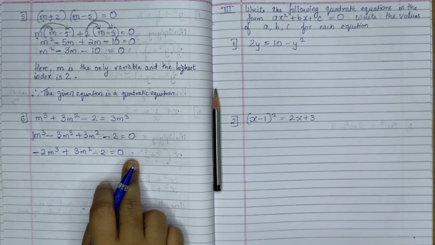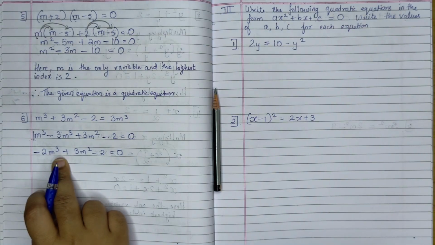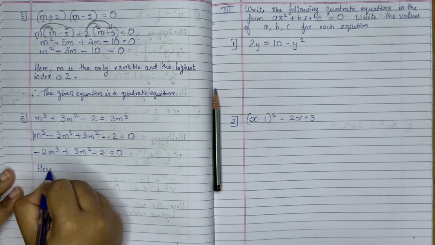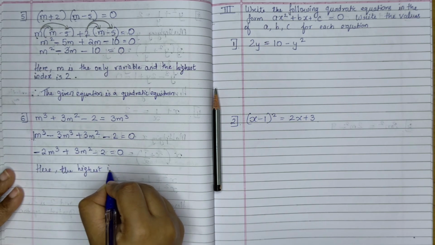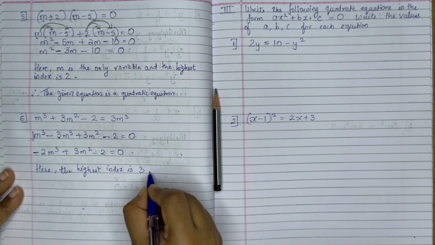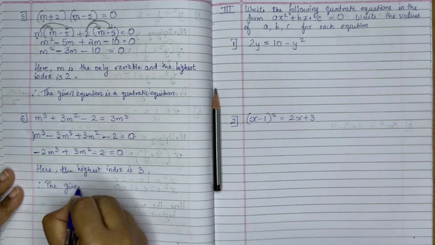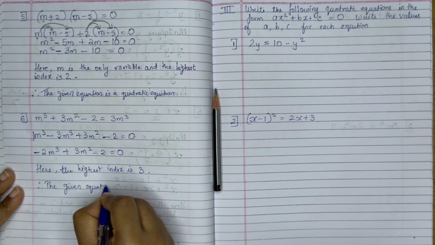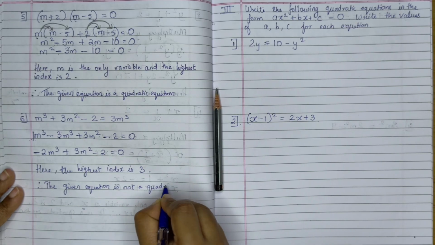Now see here, the highest index is 3 over here. We want 2. So you can write here that the highest index is 3. Here the highest index is 3, therefore the given equation is not a quadratic equation.